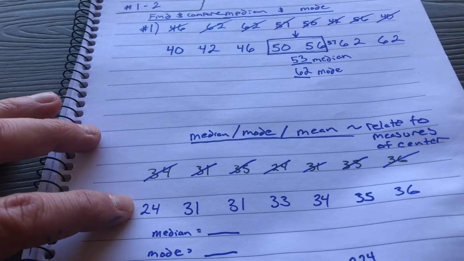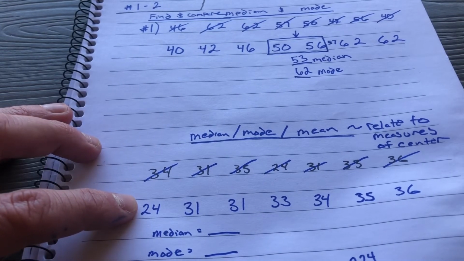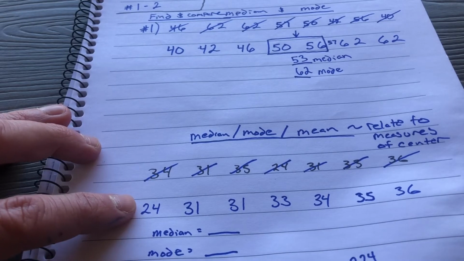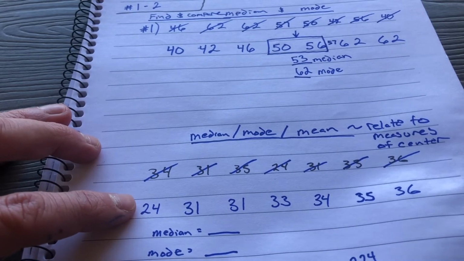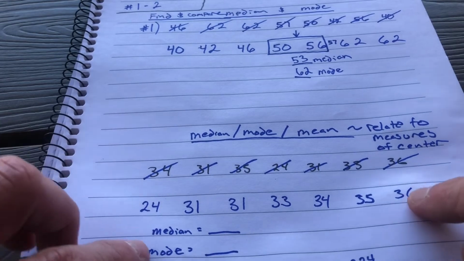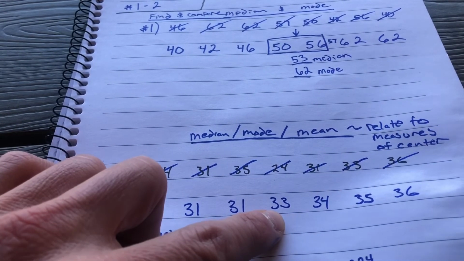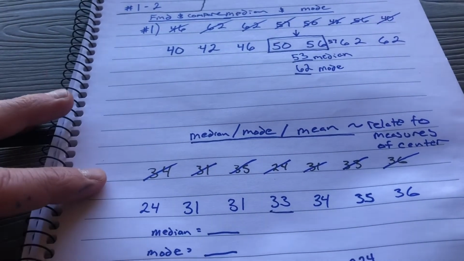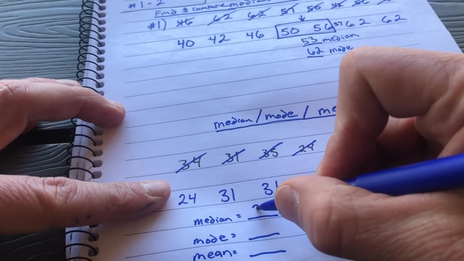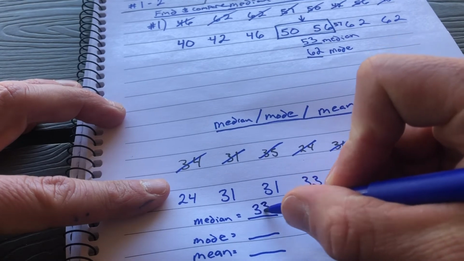Now this time, this data set is actually an odd set of numbers instead of an even set of numbers. So it's even easier to locate the median. We're just going to have one number in the middle, and that's going to be it. One in, one in, one in, one in. And there we land on 33. So 33 is the only thing there. So 33 is our median.